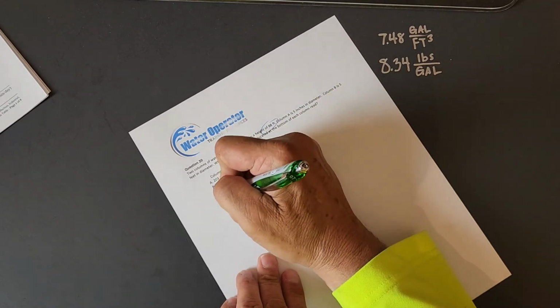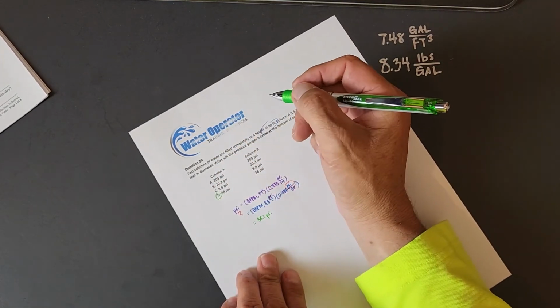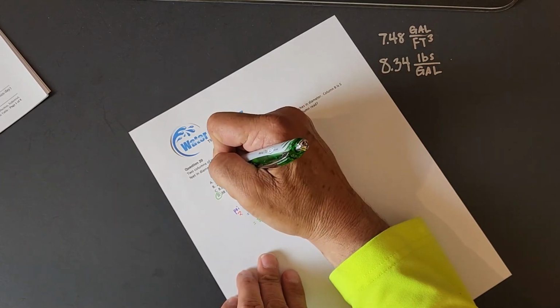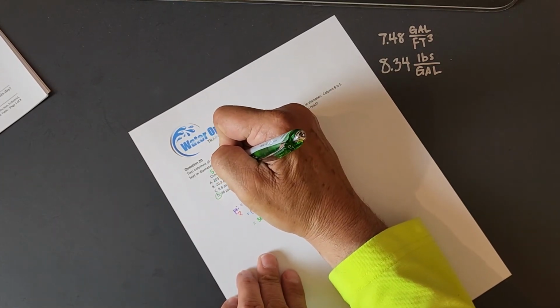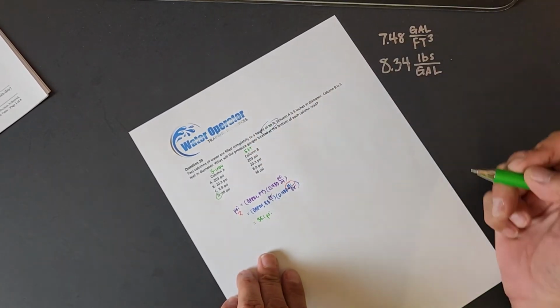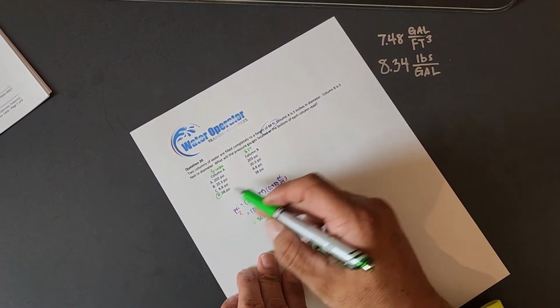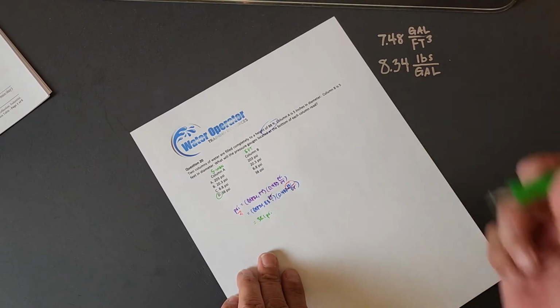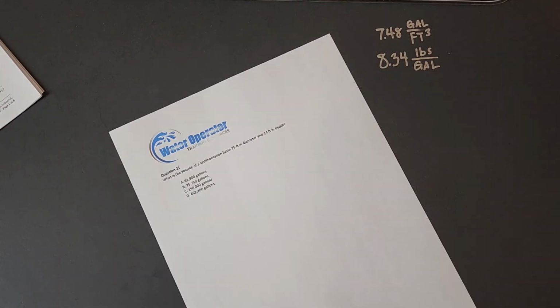The answer is D. Column A, 5 inches. Column B, 5 feet. It's the same pressure on both sides. We're back. Let's go to question 21.